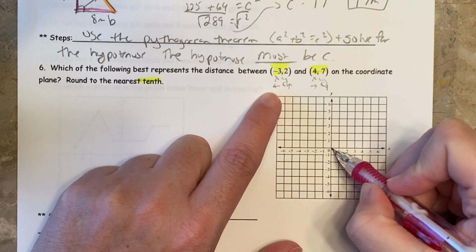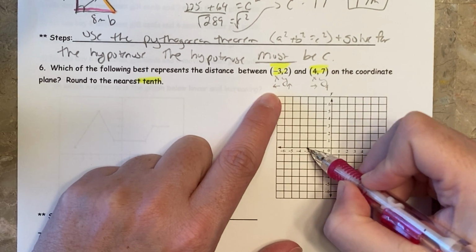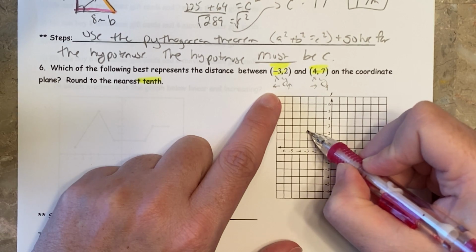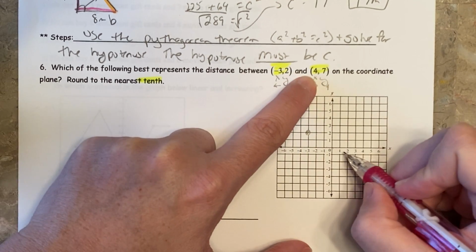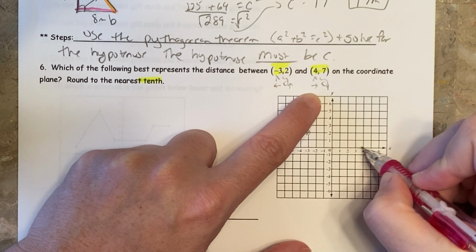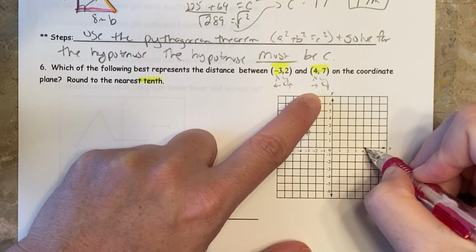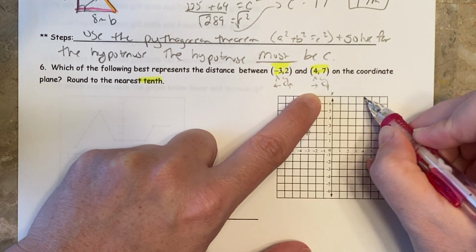So from 0, we're going to go to the left 3. 1, 2, 3, and up 2. 1, 2. That's my first dot. And then this is to the right 4. So 1, 2, 3, 4, and up to 7. 1, 2, 3, 4, 5, 6, 7.